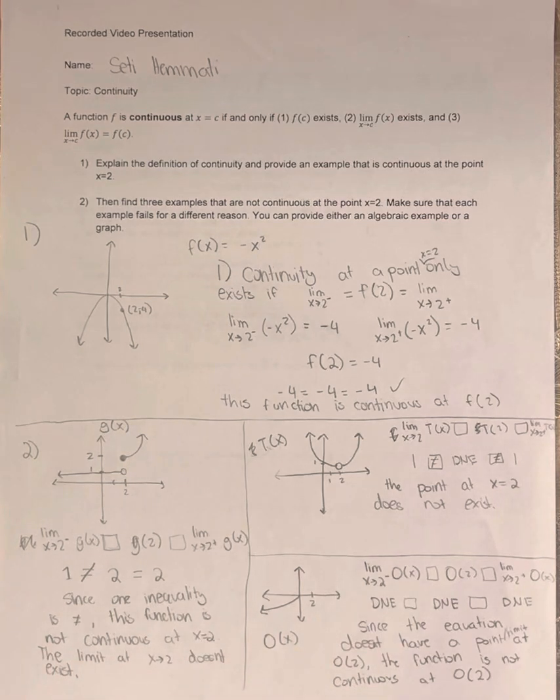We are given a question to explain the definition of continuity and provide an example that is continuous at the point of x equals 2. And we know that for something to be continuous, the limit of it has to exist and the point itself has to exist. We know that for something's limit to exist, it means that the limit from the right-hand side has to equal the limit from the left-hand side.